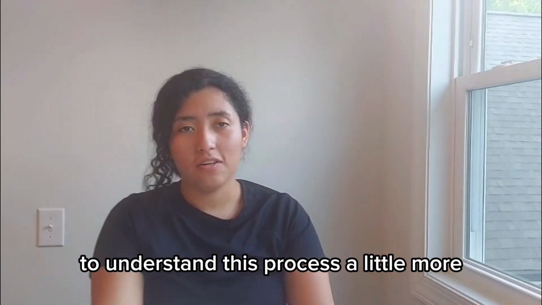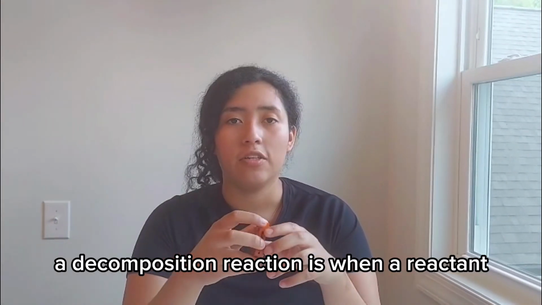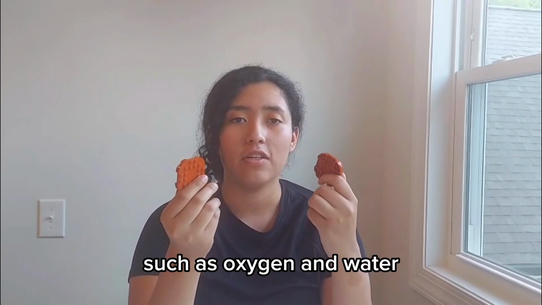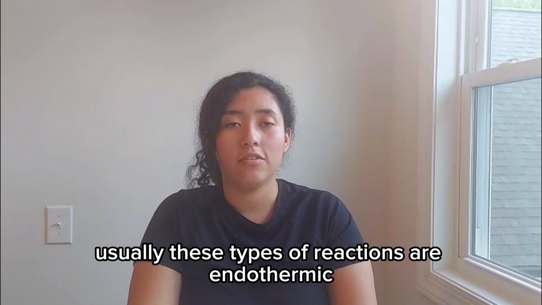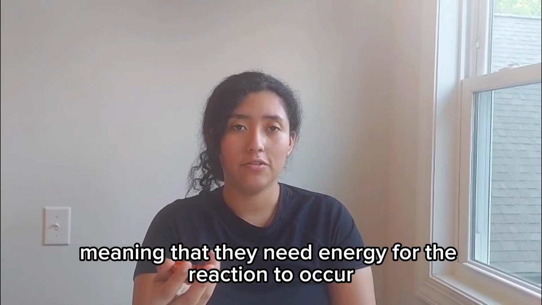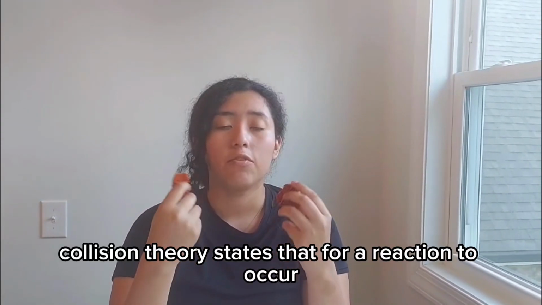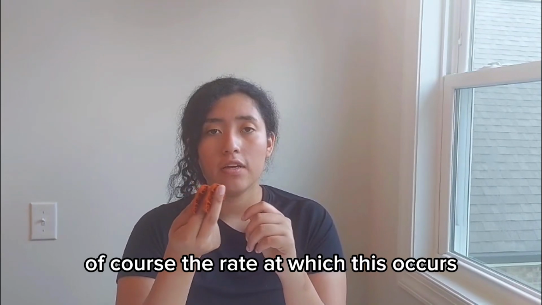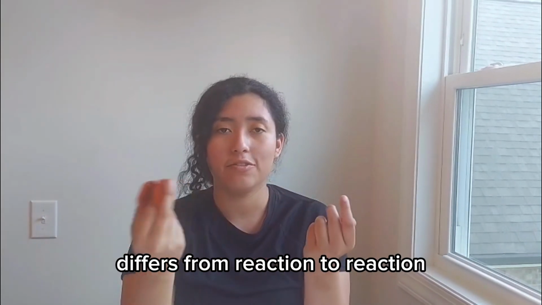To understand this process a little more, a decomposition reaction is when a reactant is broken down into two or more substances, such as oxygen and water. Usually these types of reactions are endothermic, meaning that they need energy for the reaction to occur. Collision theory states that for a reaction to even occur, the atoms and molecules must first collide with each other, occurring when there is enough energy. Of course, the rate at which this occurs differs from reaction to reaction.